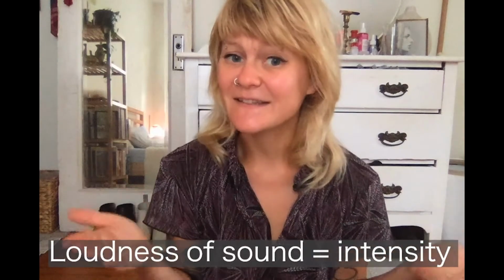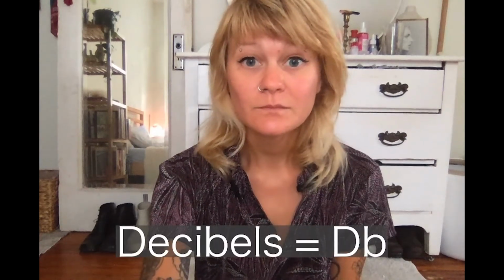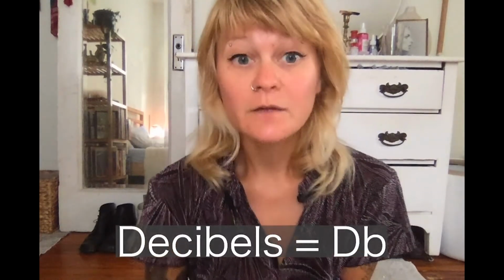So we refer to loudness as intensity, and we measure intensity through decibels, also known as dB. We can use electrical signals to amplify sound. For example, if a channel or device is amplifying the sound by 3 decibels, that means the output is 3 decibels louder than the input.